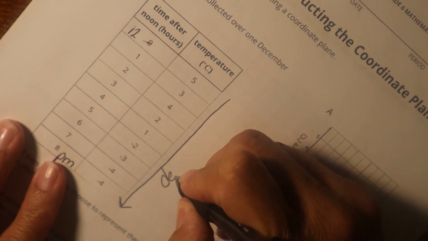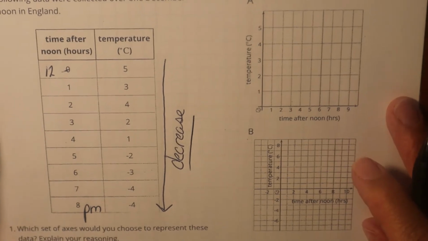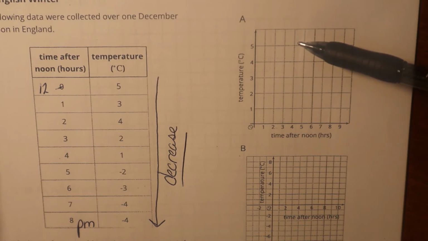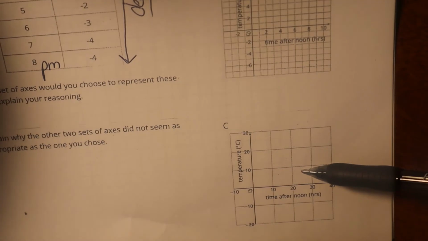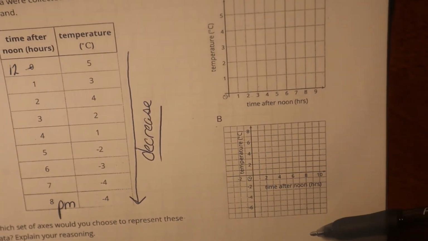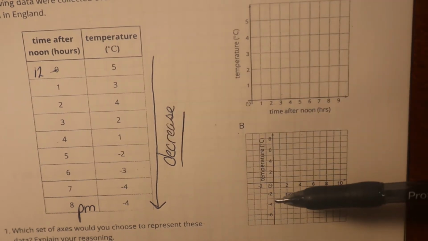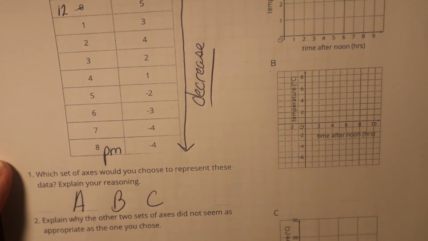Turn my paper here. In the temperatures by hour. So on the side here, they have shown us coordinate plane A, coordinate plane B, and coordinate plane C. One of these is the one we want to use if we're going to take all this information and plot it. Question 1 says, which set of axes would you choose to represent these data? All right, so we have A, B, and C. So let's just write A and B and C. We're going to pick one of these.